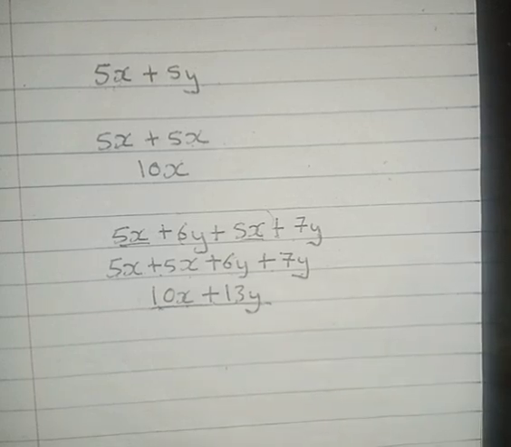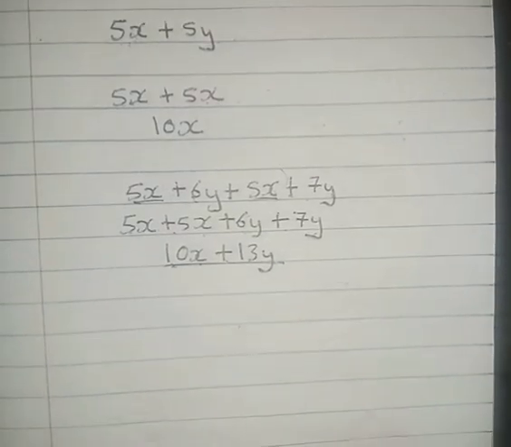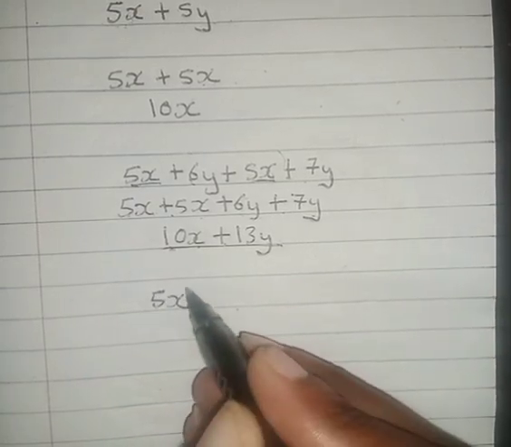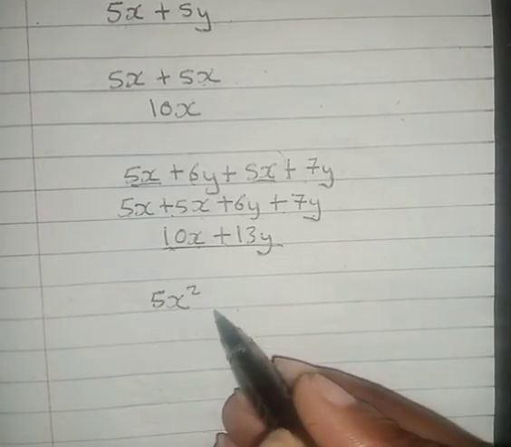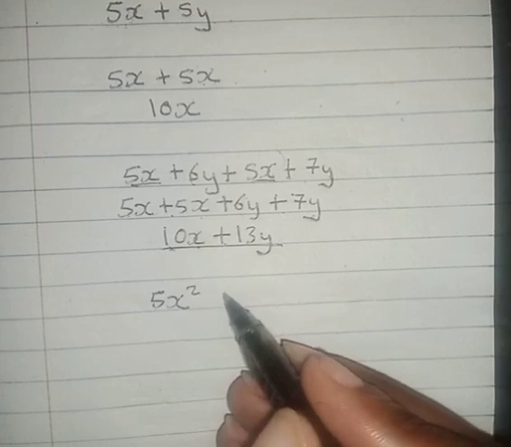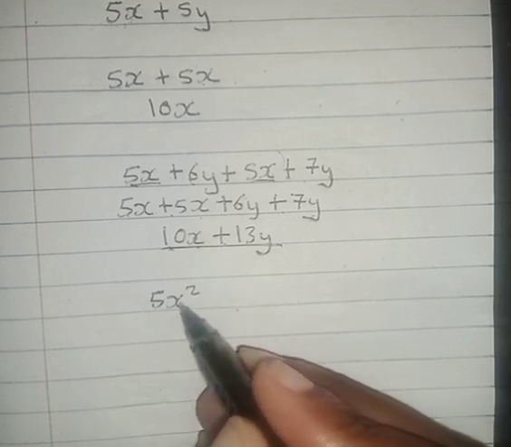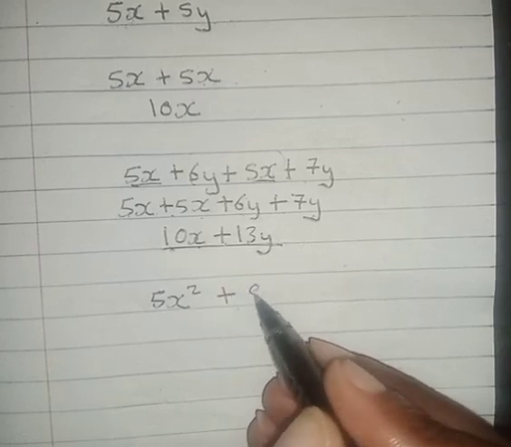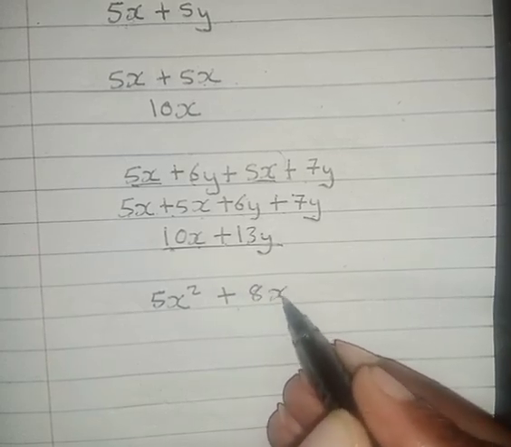There's something which is interesting, and at the same time so confusing. We have an expression which may look like it has like terms. So 5x squared plus 8x.